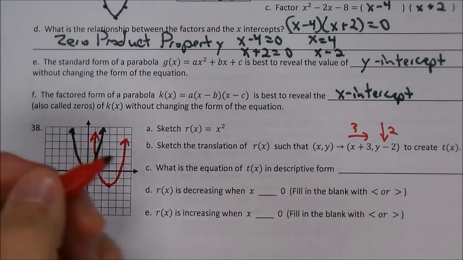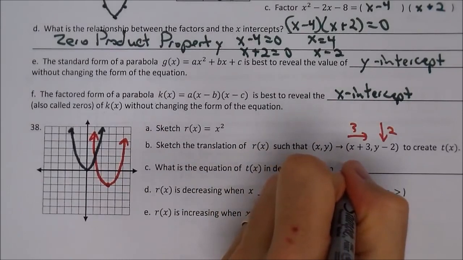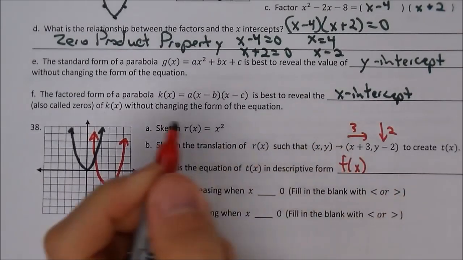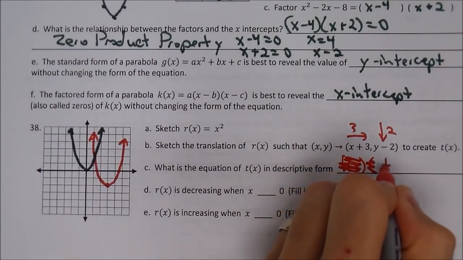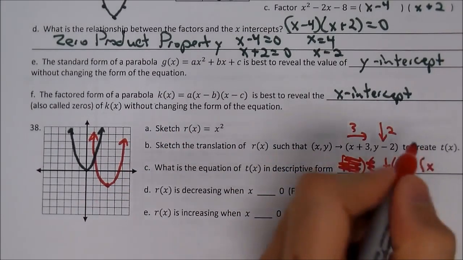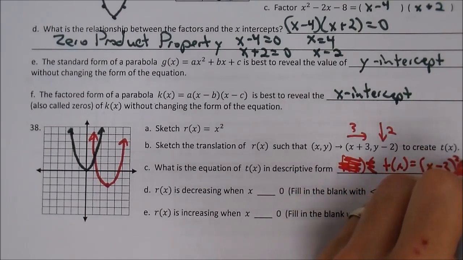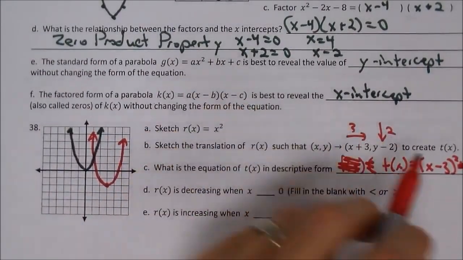So if we wrote that out, this would be f of x, I guess I want t of x. T of x equals, I would go a x minus 3 squared minus 2. Okay, that is the vertex form that we had earlier.